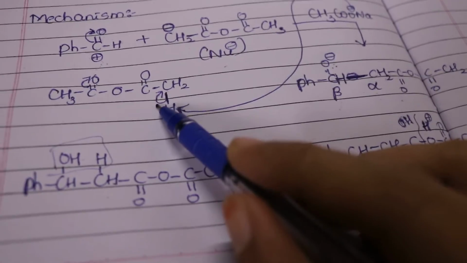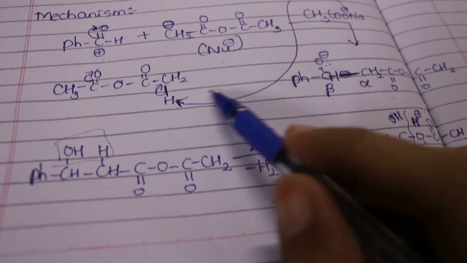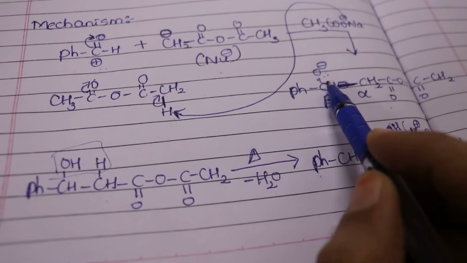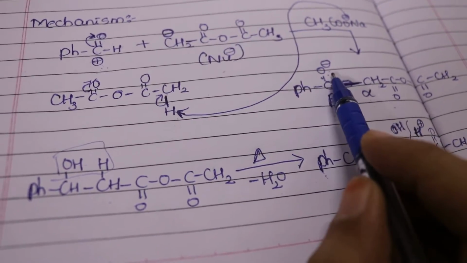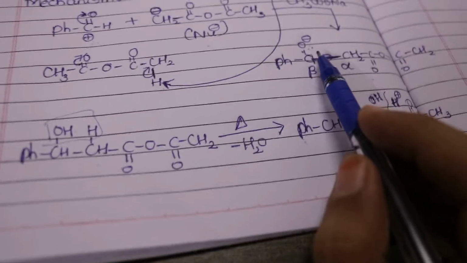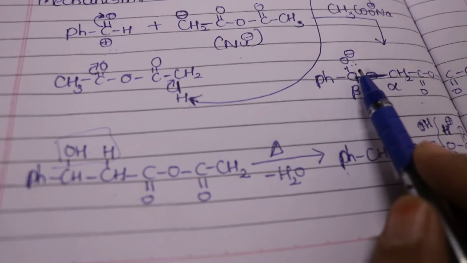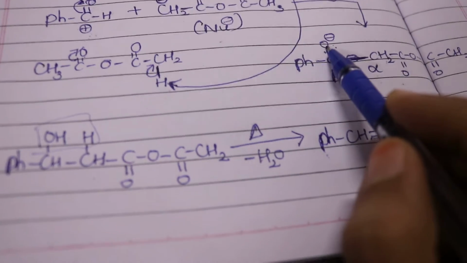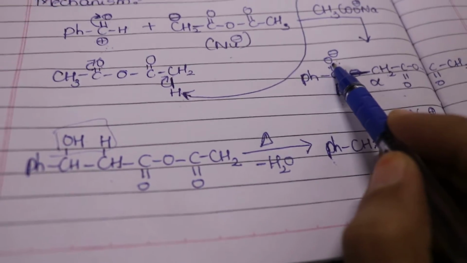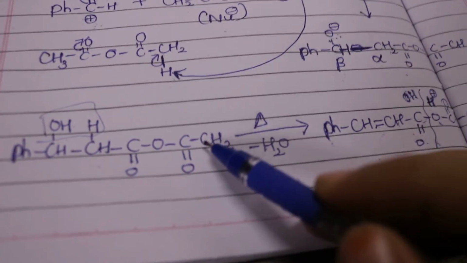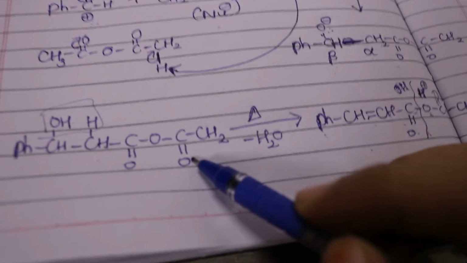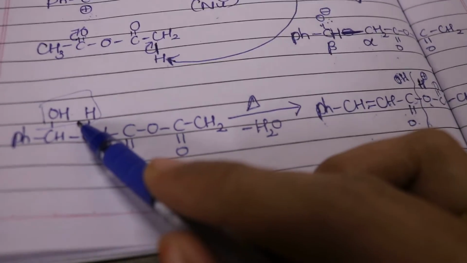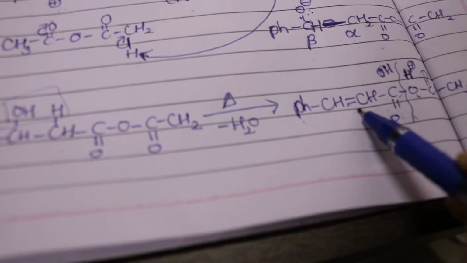How? The hydrogen will move towards this oxygen, because oxygen is more electronegative, hence it acquires the hydrogen. When this product is heated, water will be removed and it forms the double bond.